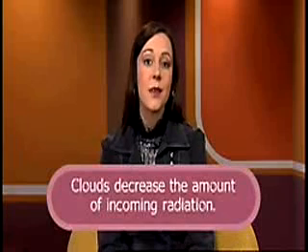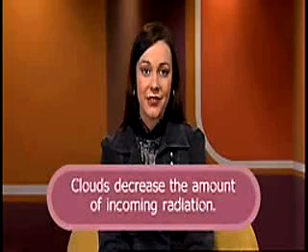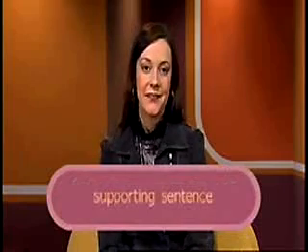Now, clouds obviously decrease the amount of incoming radiation, that is heating, from the sun. In his second sentence, Jim states one of the effects of clouds that relates to and supports the topic sentence. Clouds decrease the amount of incoming radiation. This sentence is called a supporting sentence.